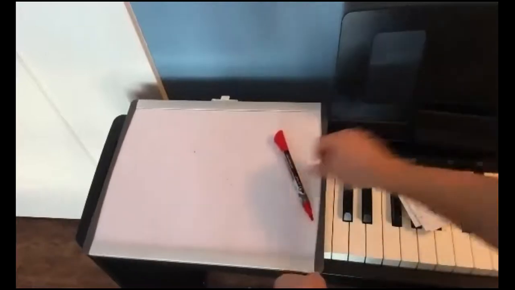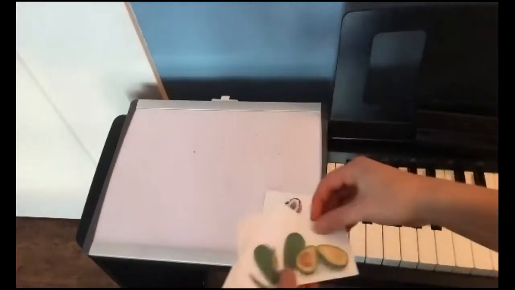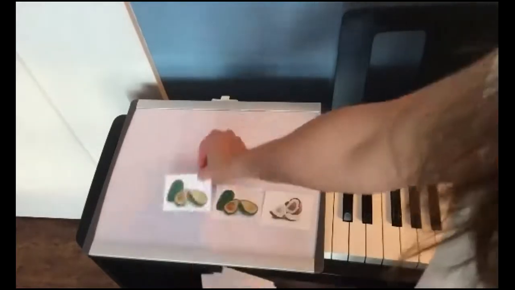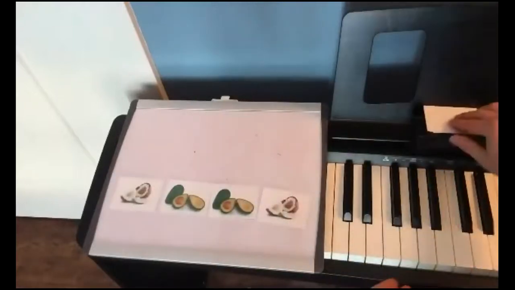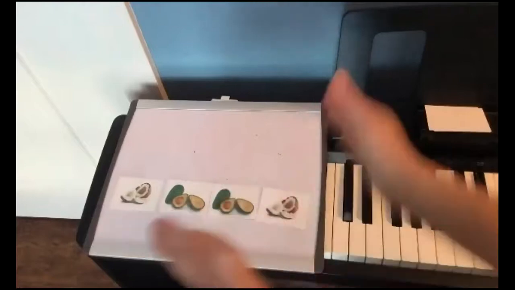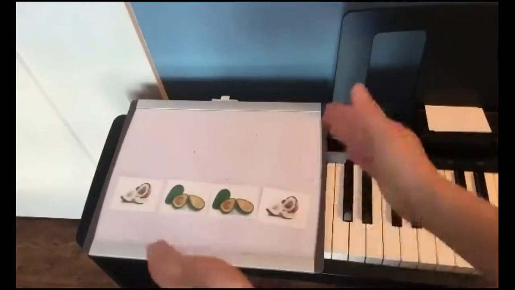So if we were live in a lesson today, I would have you decide on the order, but as we're not, I'm going to arrange them here. So we're going to do coconuts on the outside, and then some avocado, and then end with a coconut. And that'll be our rhythm. Coconut, avocado, avocado, coconut.